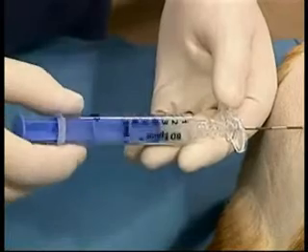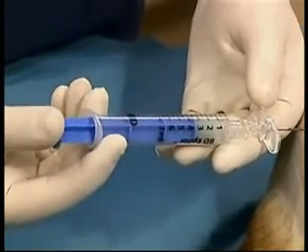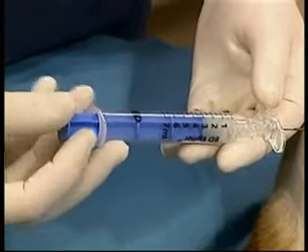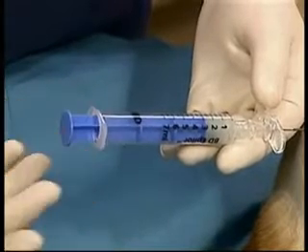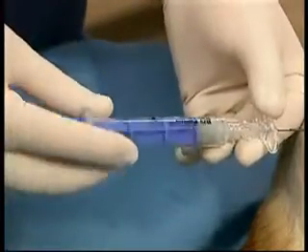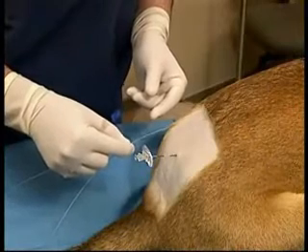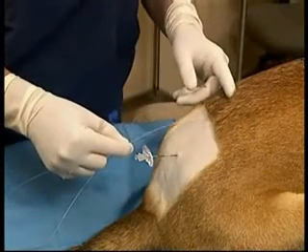This syringe is attached to the needle and approximately 1 cc of air is injected into the needle. If there is any resistance on the plunger of the syringe, the needle is in an inappropriate location and should be reinserted. Once the position of the needle has been confirmed, the catheter is inserted. The catheter should be pre-measured to the approximate desired location.